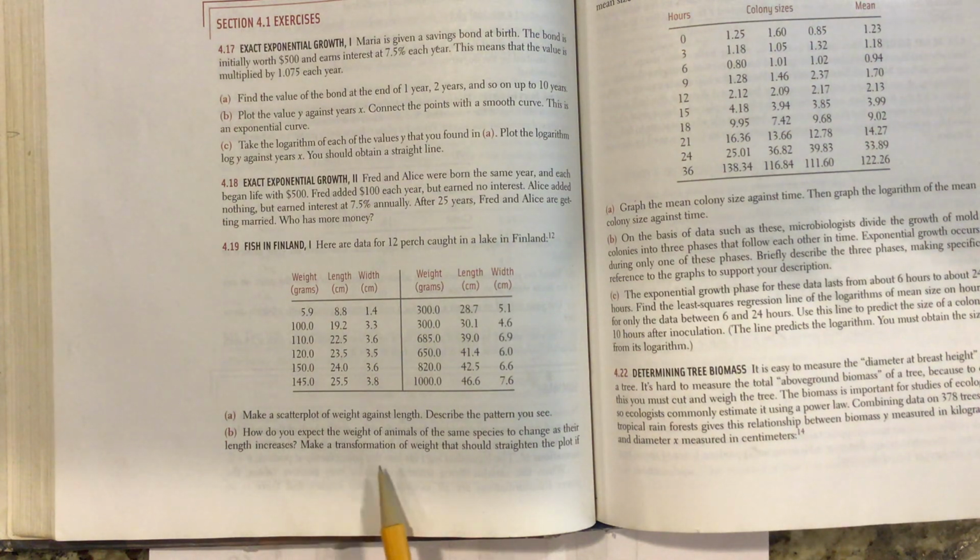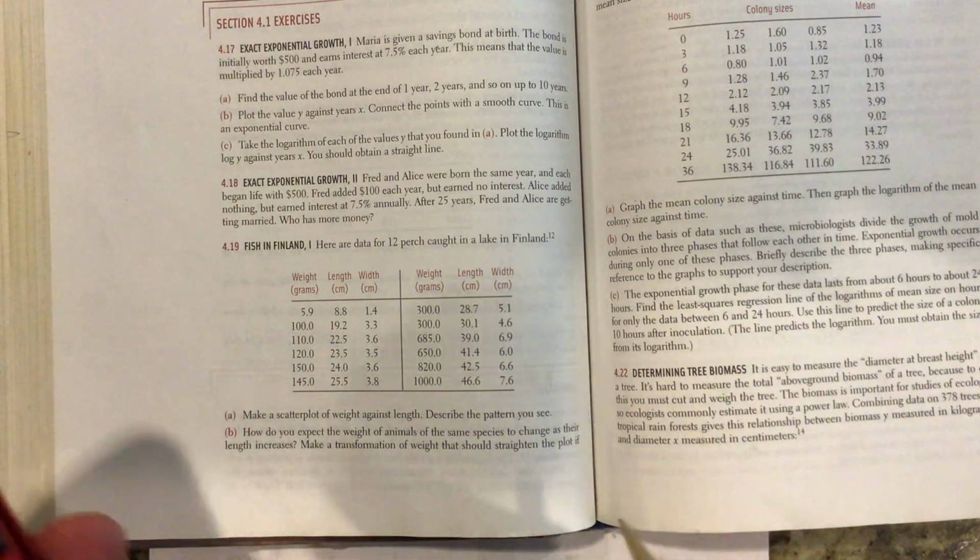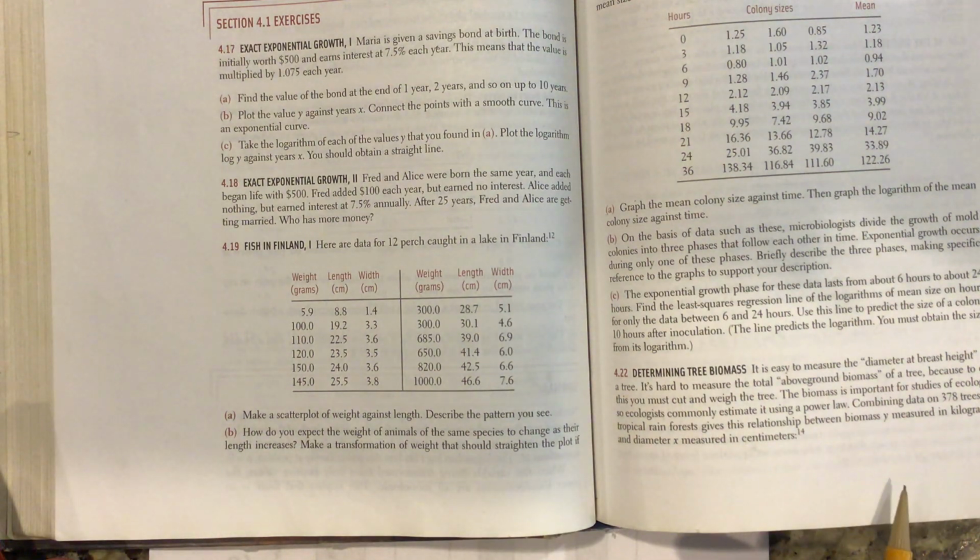So let's see, make a transformation of weight. That should straighten the plot if I am correct. Okay, so if I am correct, I think it is roughly a cubic, so that is not exponential. I'm not covering cubic regression, so what I'm going to do is use my kind of jack of all trades, the power relationship, because it can approximate a cubic.